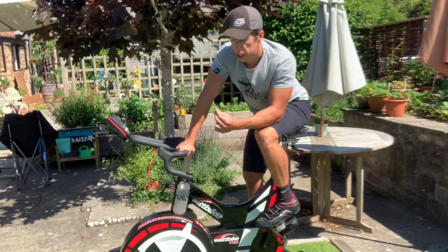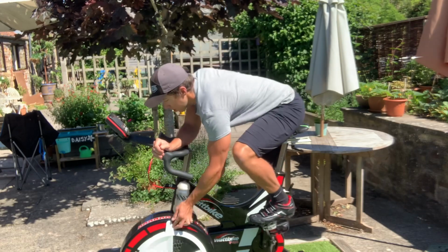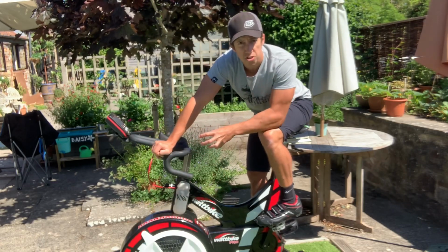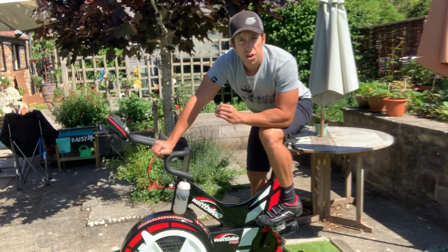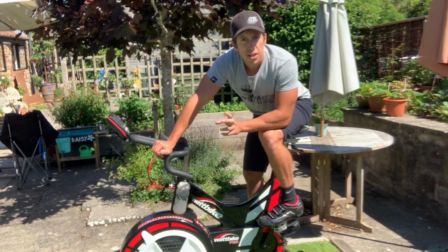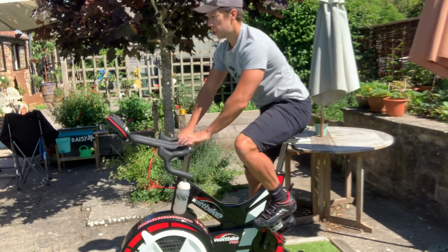Now I can also achieve 200 watts like this. I turn that resistance up to 10, so it's maximum resistance on the bike. I'm going to be putting more force into the pedals, and I'm going to pedal slower to achieve that same wattage.